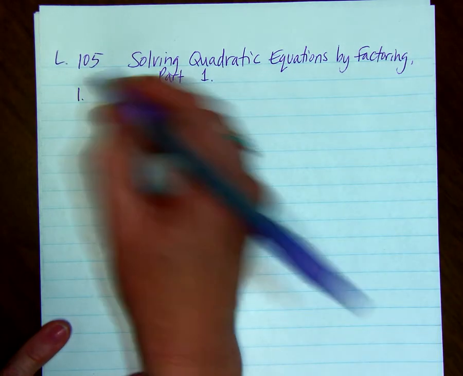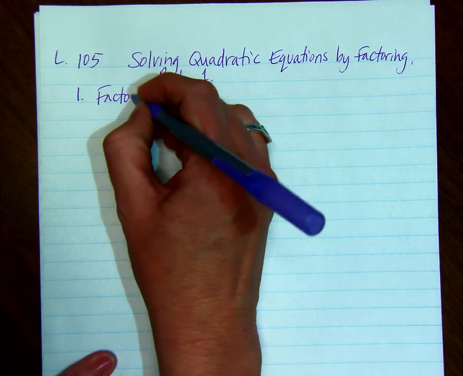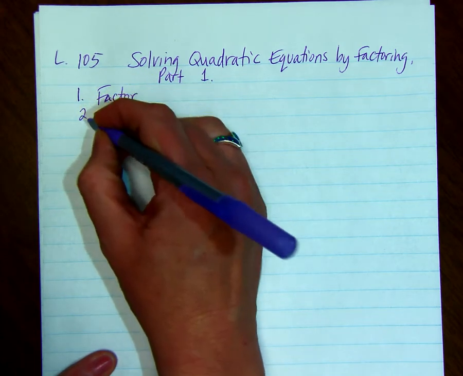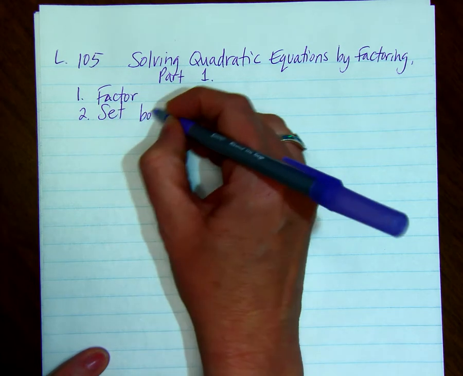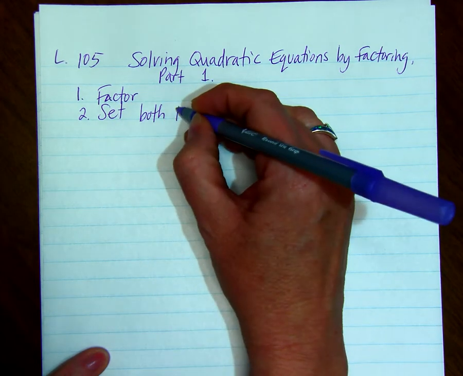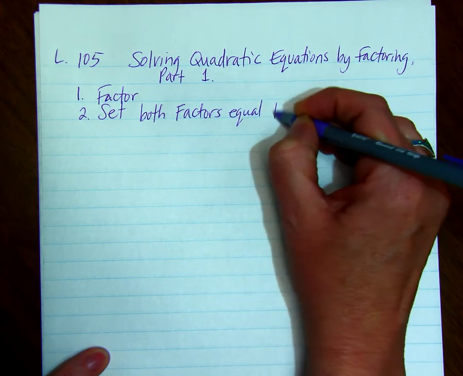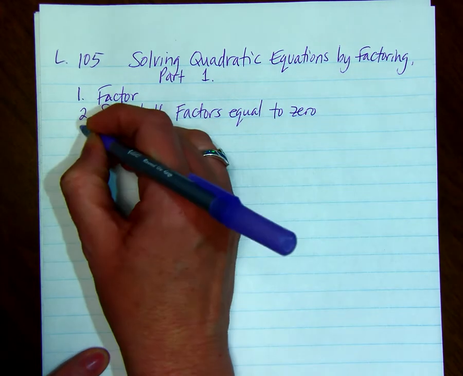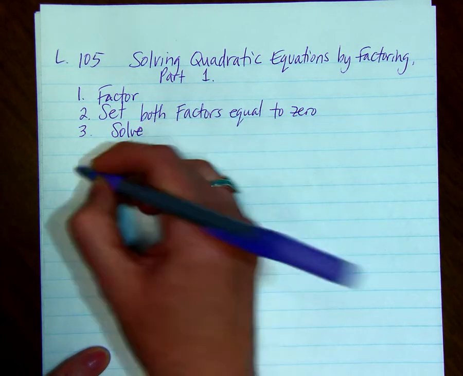So there are some steps to solving quadratic equations. First, you need to factor. Second, set both factors equal to 0, and that's because of the zero product property. And the last step is to solve. So here's an example.